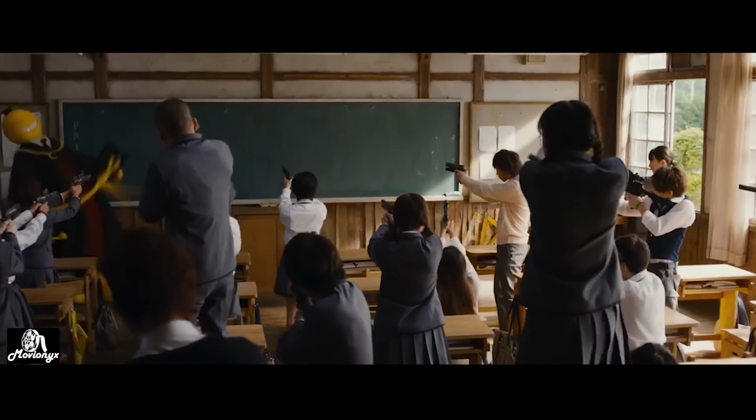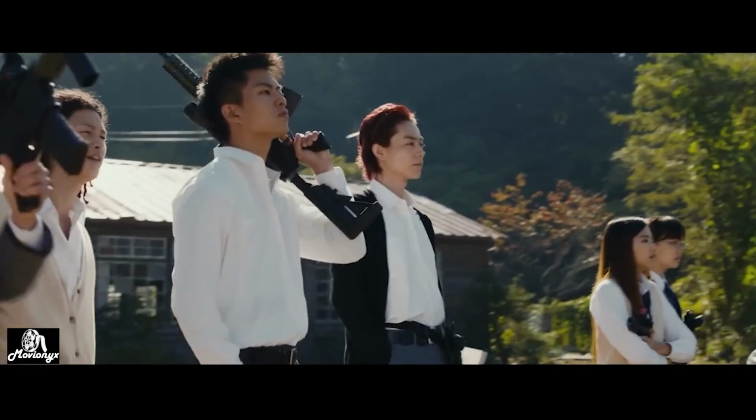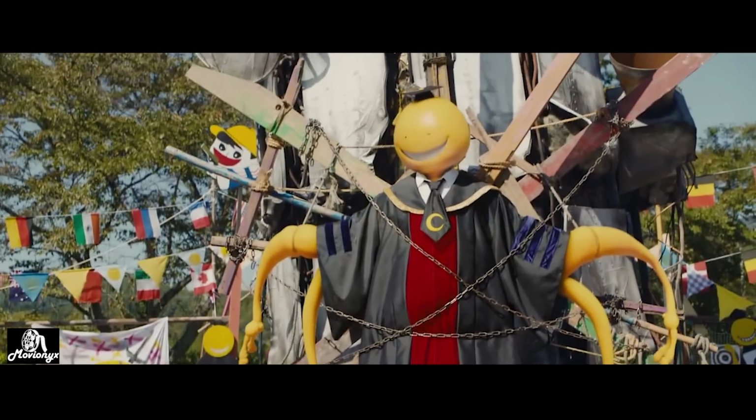And do you guys think Class 3E will be able to eliminate Koro-sensei by graduation, or will the alien professor succeed in destroying Earth?